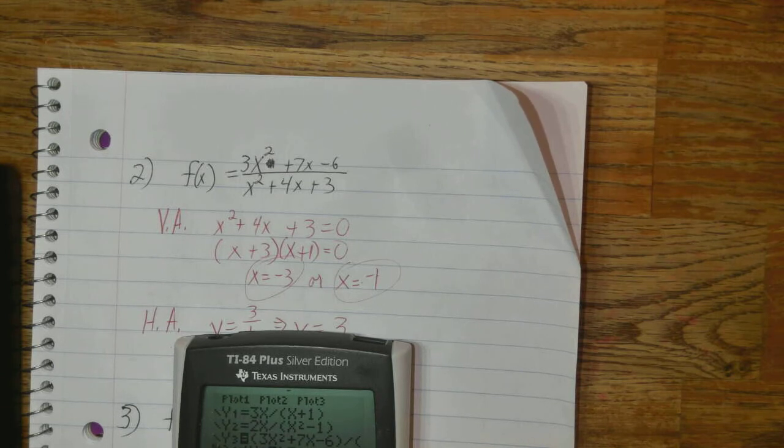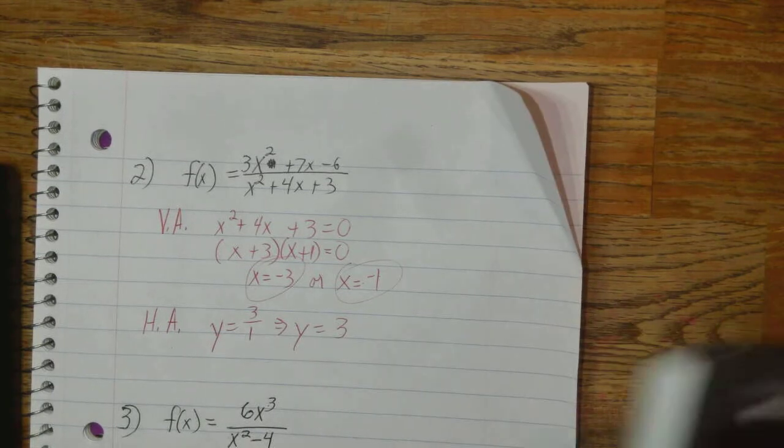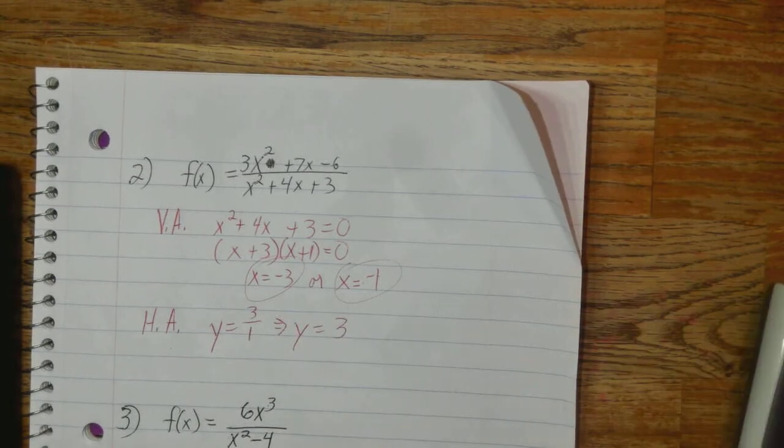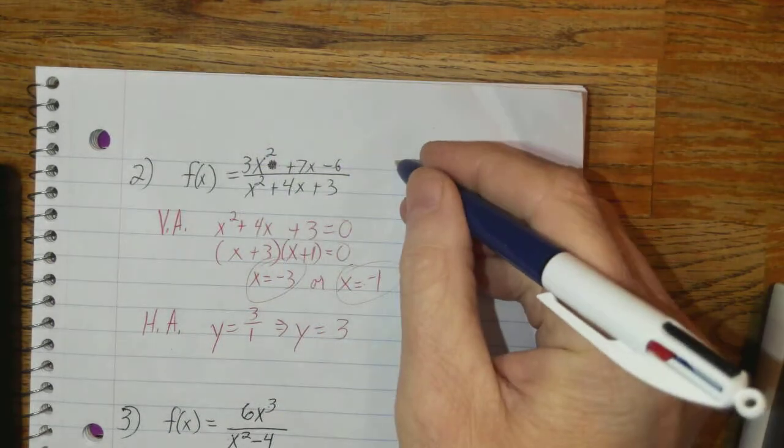Now I'm going to just check the table real quick. At -1 I got an error, and at -3 I've got an error. Now, oh, okay. I think I may have goofed here a little bit. -18.